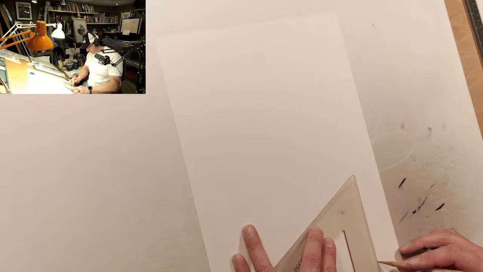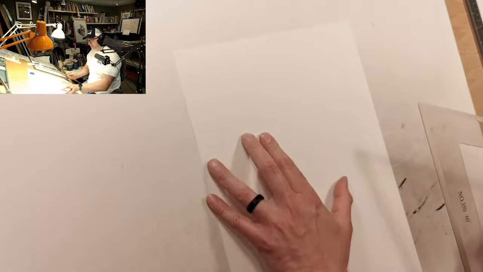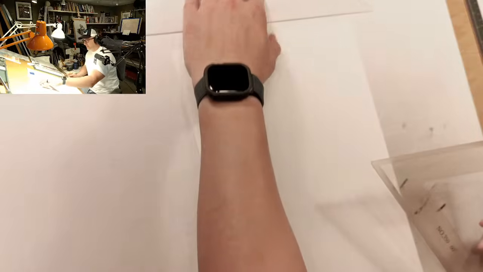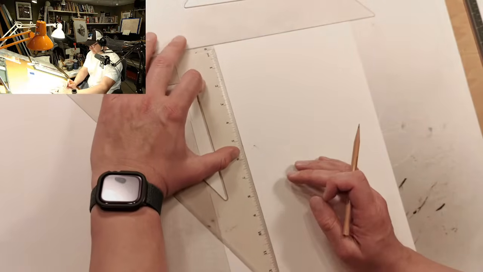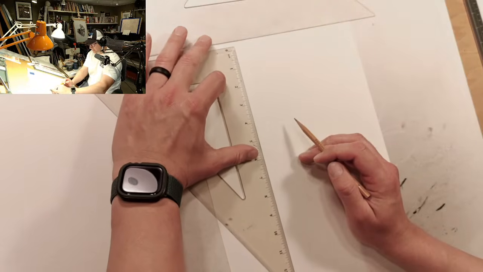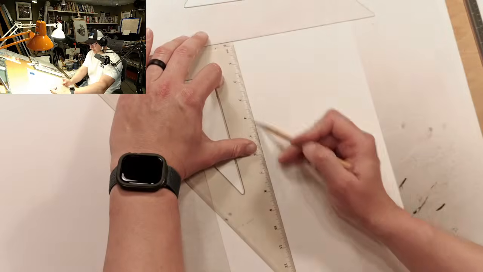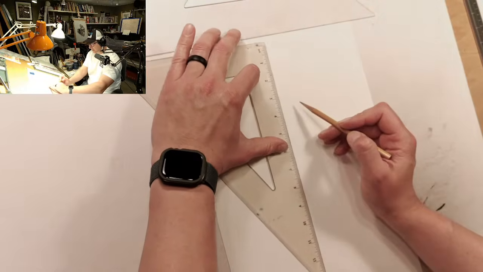Whatever floats your boat. But either way, just flip it over. So makes sense, right? Same thing. Just line up with that line. There we go. Line up with the previous line you already made.